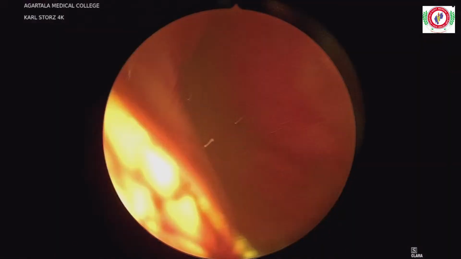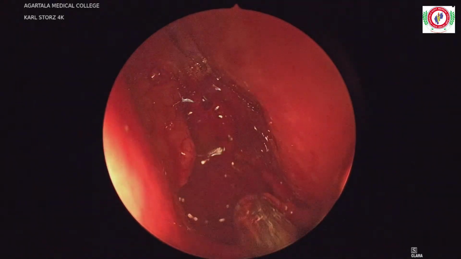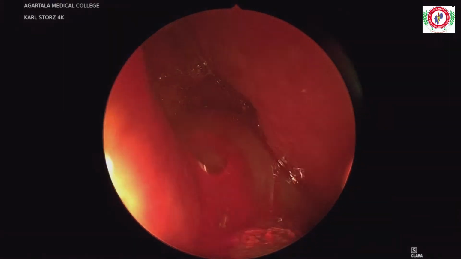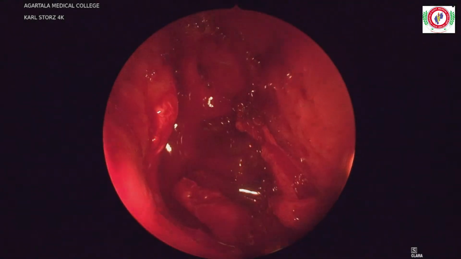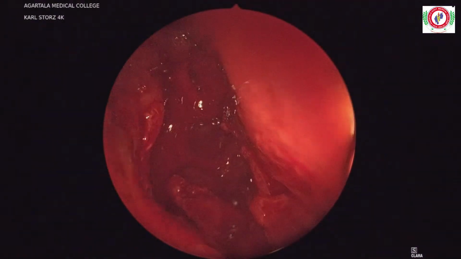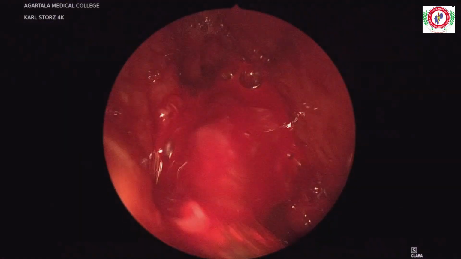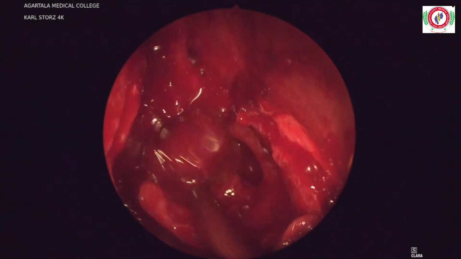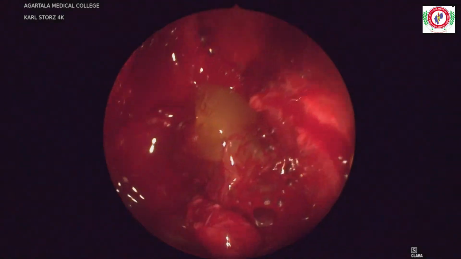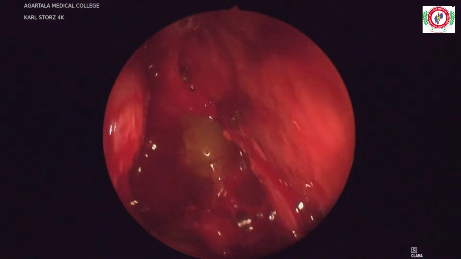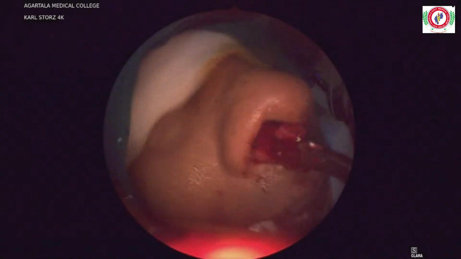Give me a big suction, straight and thick. Yes. Okay, so give me one wash. Wait, let me remove this first, and I'll give me Lux.